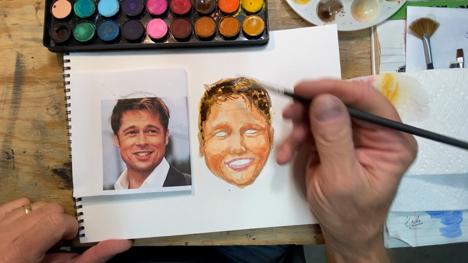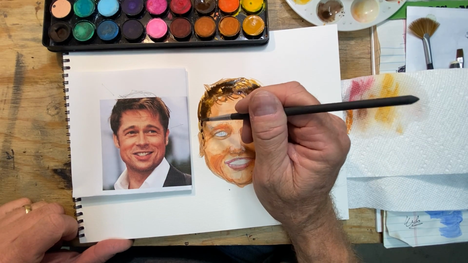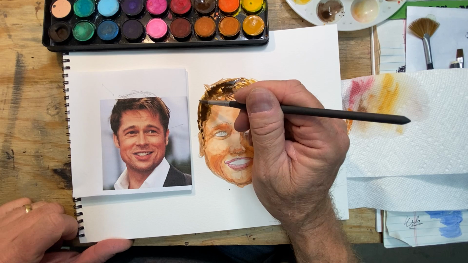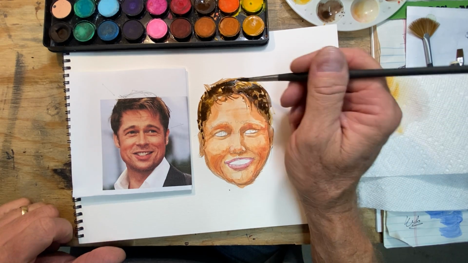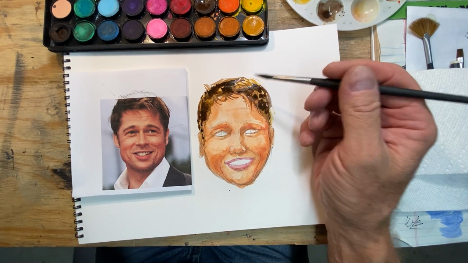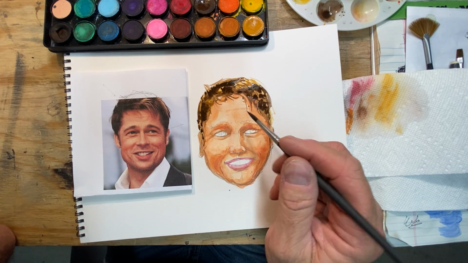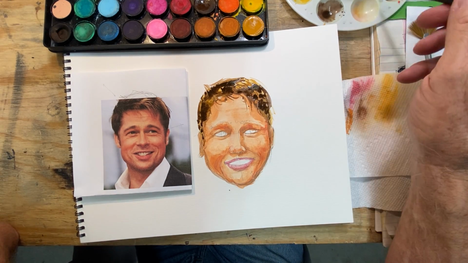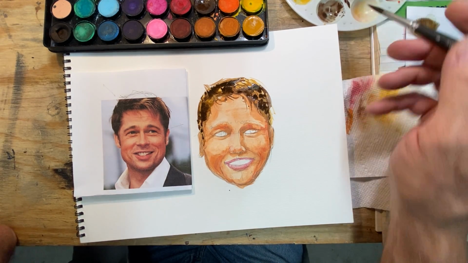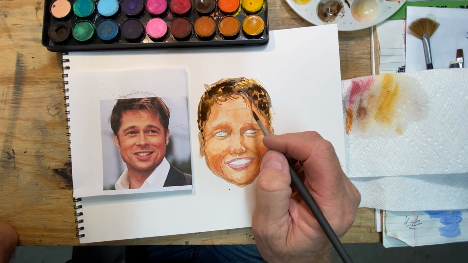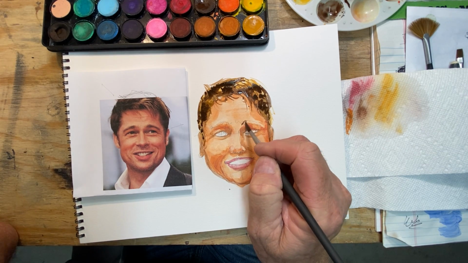So here we still have that elliptical area. I'm trying to let the blonde come through. And then we're going to see if we can use this color. I think we can use the same color for the eyebrows. So we're just going to come in here like this.